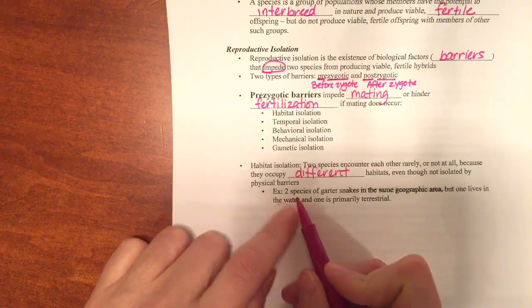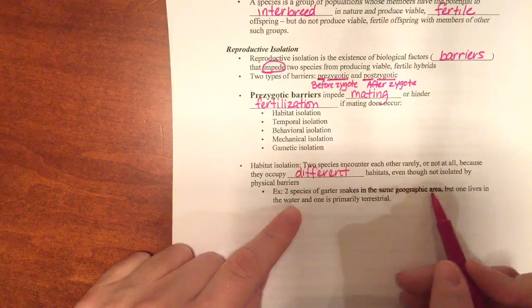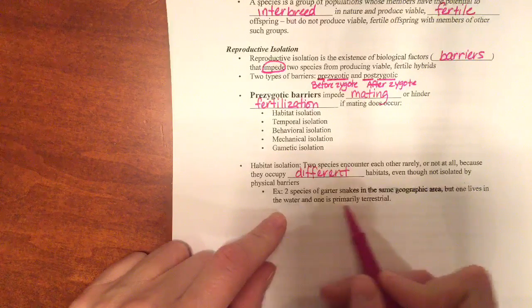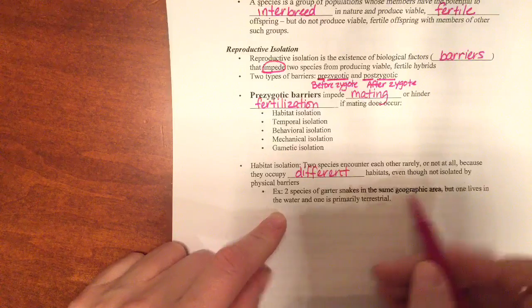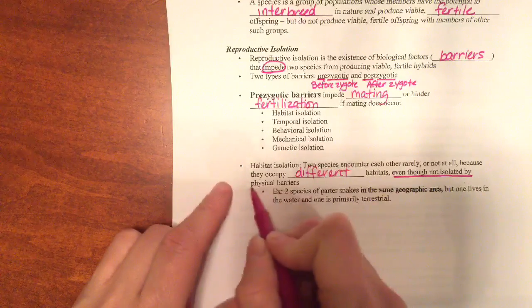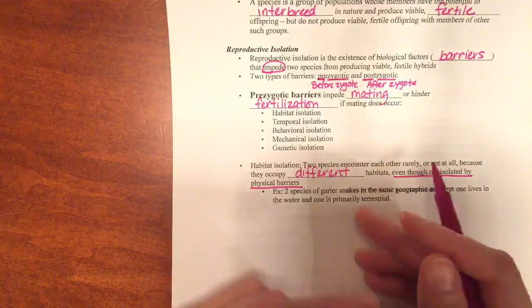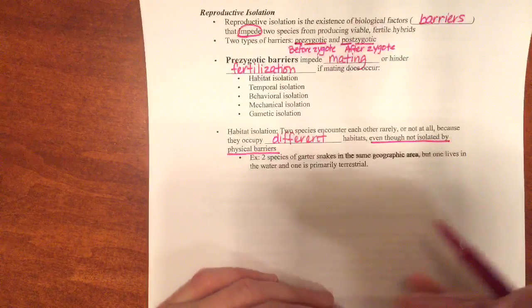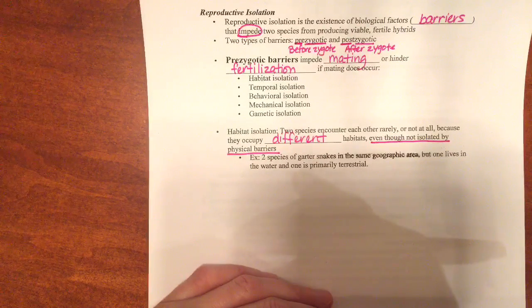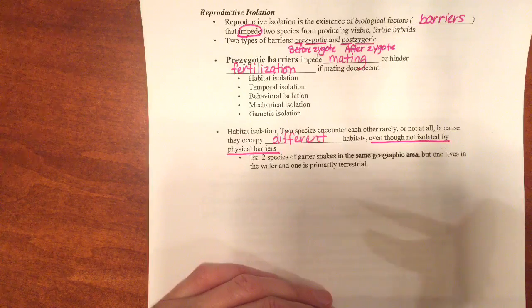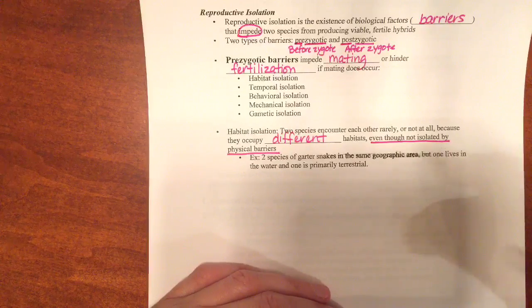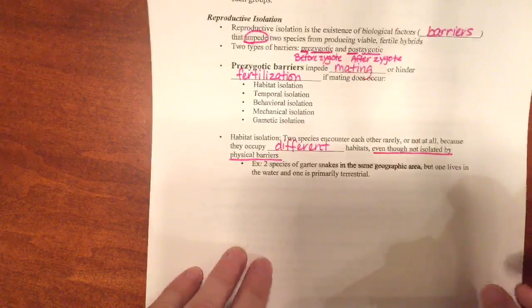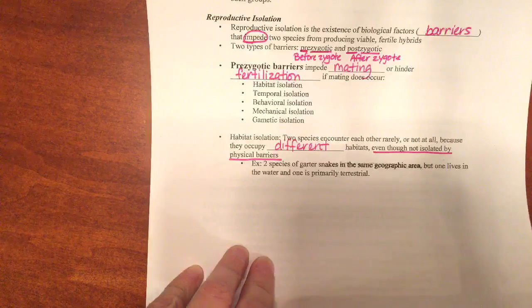So another example is two species of garter snakes in the same geographic area, but one lives in the water and one is primarily terrestrial. So this is what it means by even though not isolated by physical barriers. These two snakes really could come into contact with each other, and they're still in close proximity to one another, but because of where they spend most of their time, they just don't run into each other that often, and so therefore do not mate, and so it kind of keeps them separate that way. So that's habitat isolation. So that's obviously keeping a zygote from being born because they're not going to come into contact with each other and mate.